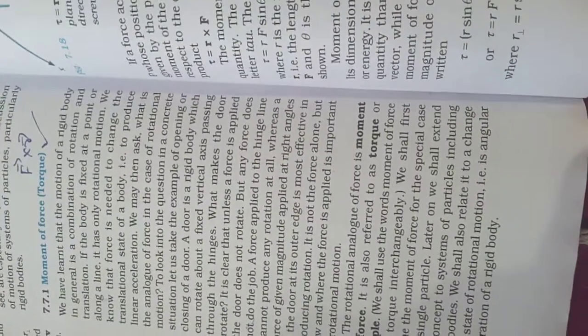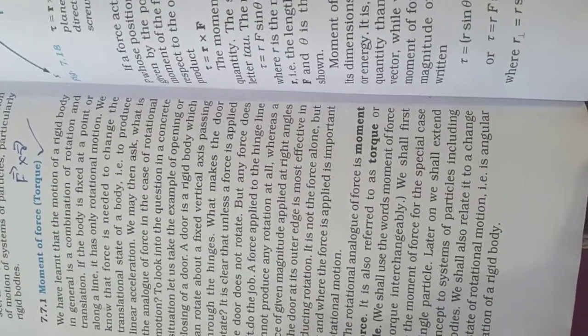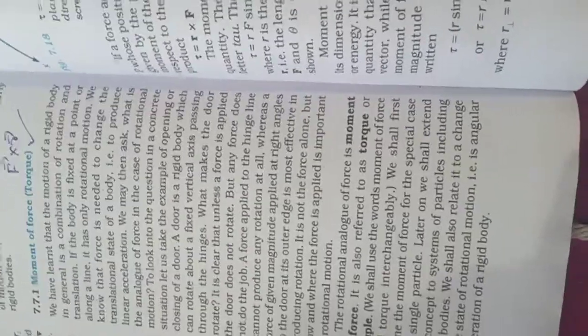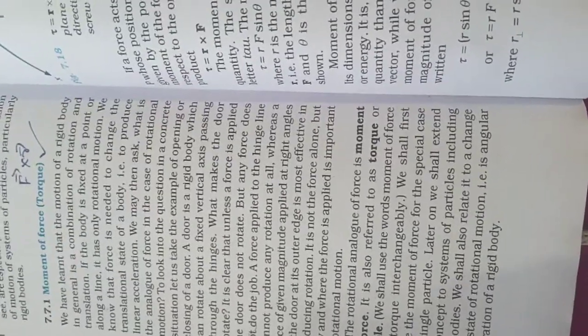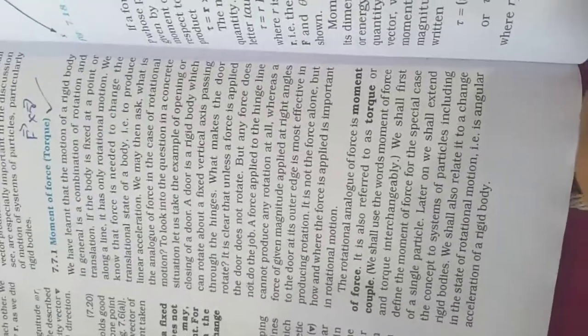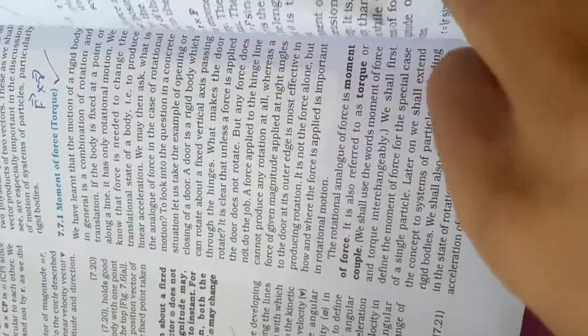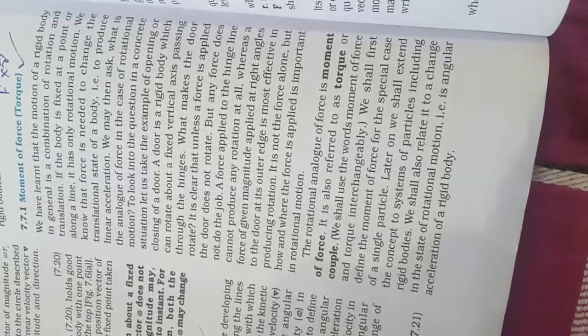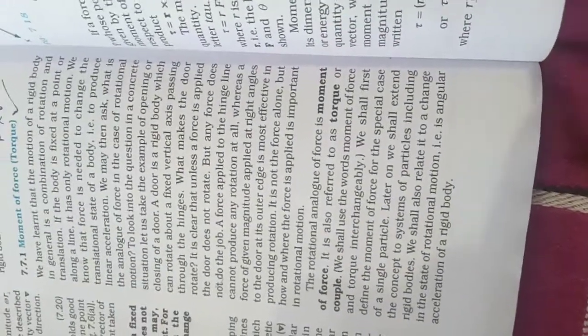What is the analog of force in the case of rotational motion? To look into the question in a concrete situation, take the example of opening or closing a door. A door is a rigid body which can rotate about the hinges. What makes the door rotate? It is clear that unless a force is applied, the door does not rotate.